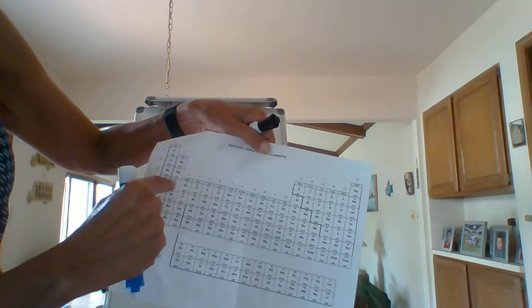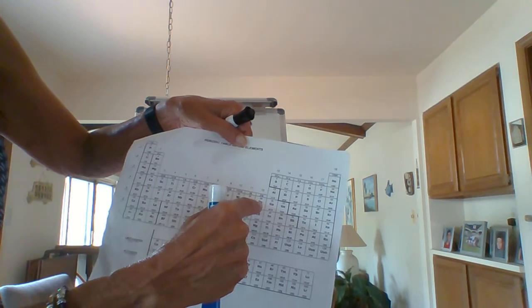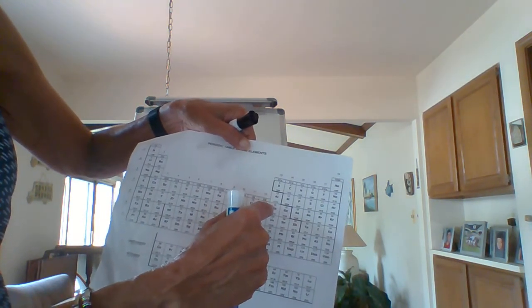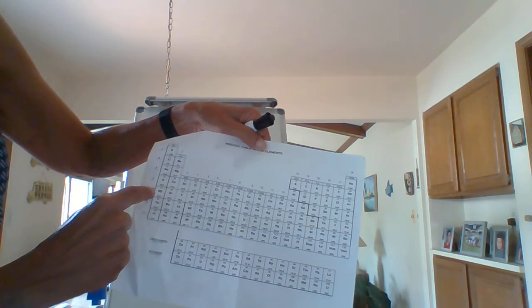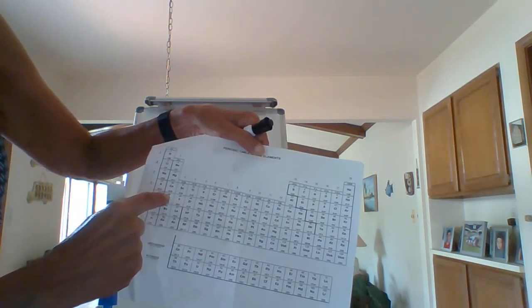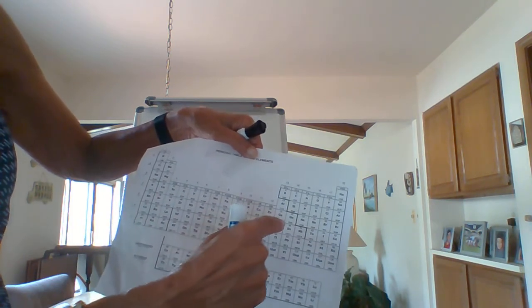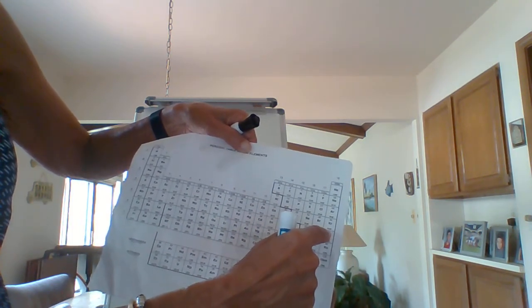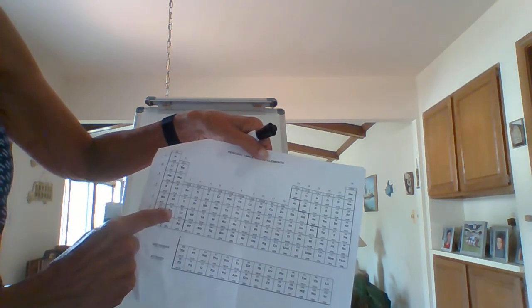So after 4s2 comes 3d10. There are 10 groups of 3d10. And then you're over here. Now it's 4p6. And then come down over here, 5s2. And then 4d10. And then 5p6. And then over here, 6s2.